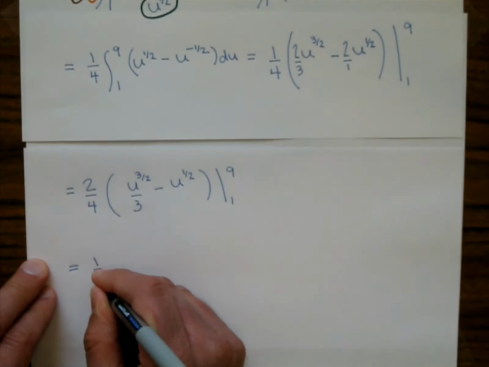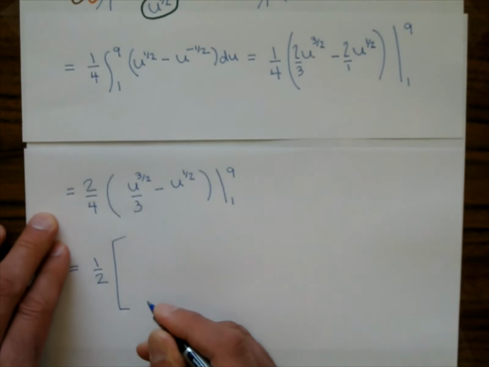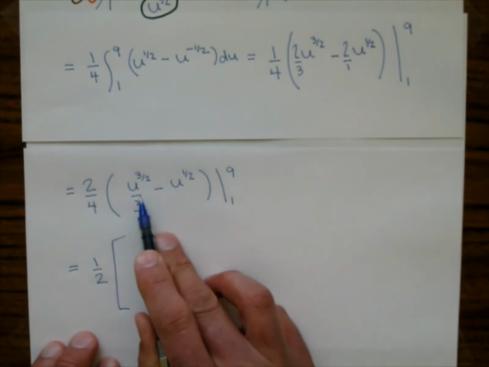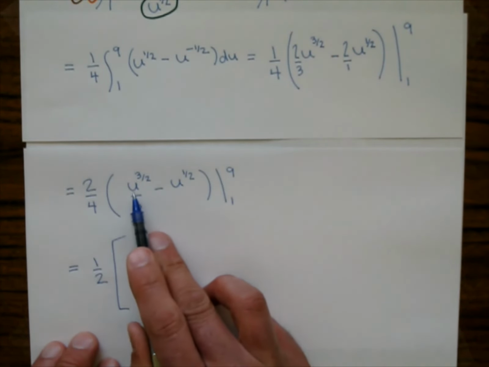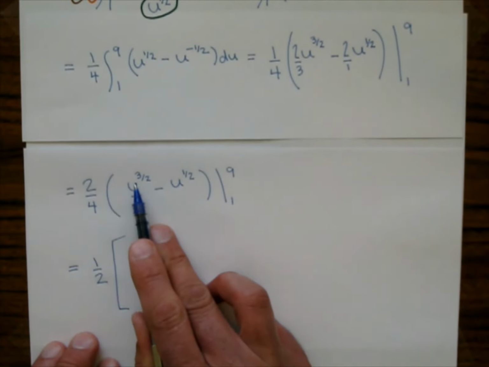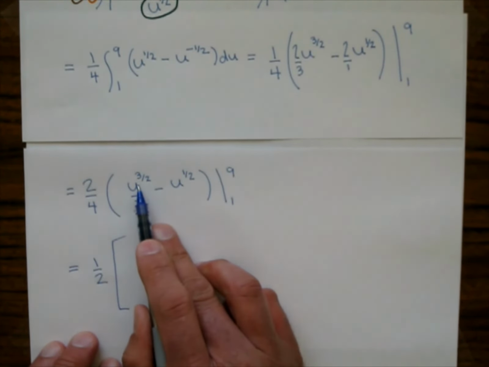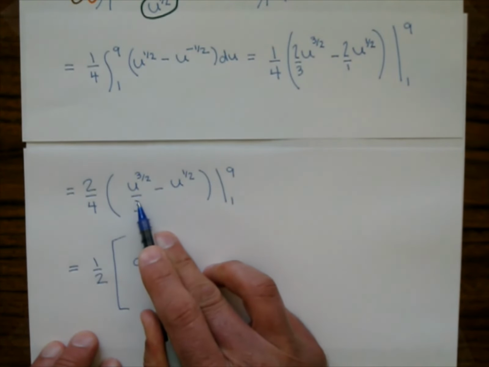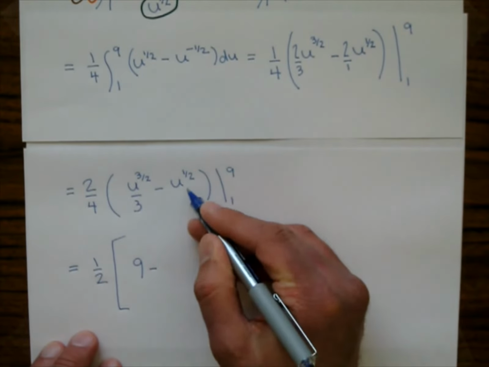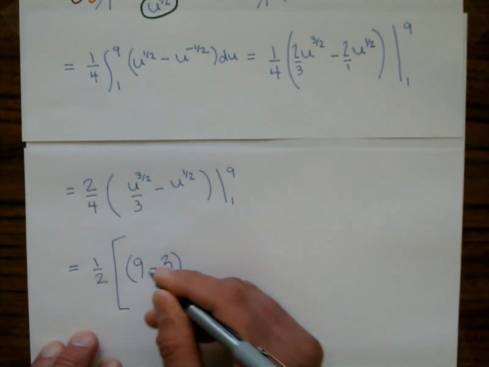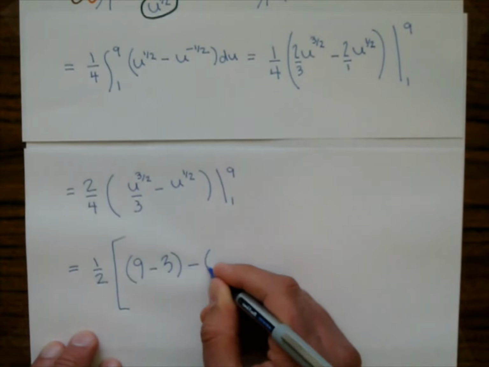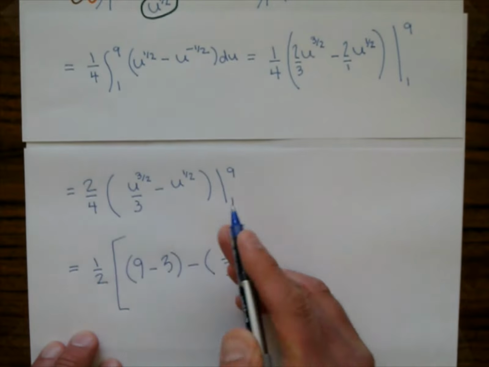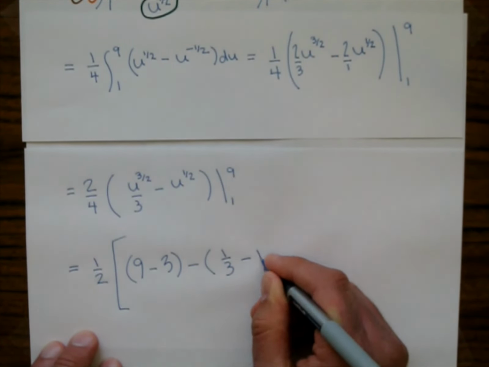On the outside we have 1/2. I'll just put a really big bracket here. Now I'm going to put 9 into this. So if I put 9 into this, because I'm doing the fundamental theorem of calculus, I get the square root of 9, which is 3. 3 cubed is 27. 27 over 3 is 9. Wow. So plug 9 in there, you get 9 out. And then this is minus square root of 9, which is 3. So that's putting 9 into that function. Now I'm going to put 1 into that function. I end up getting 1/3, because 1 to the 3/2 is 1. And then minus square root of 1, that's 1.